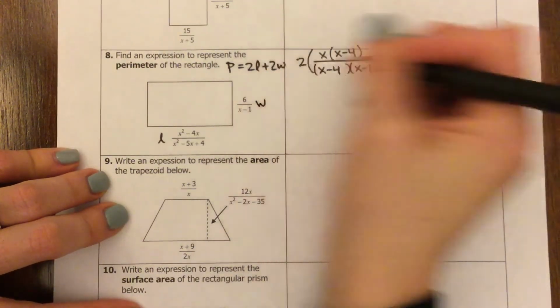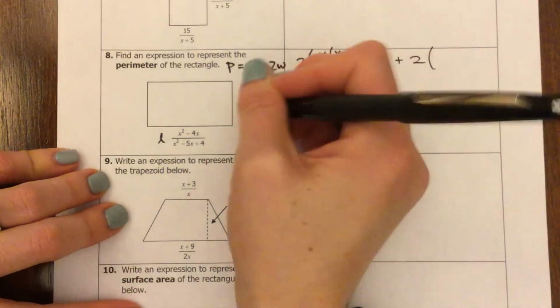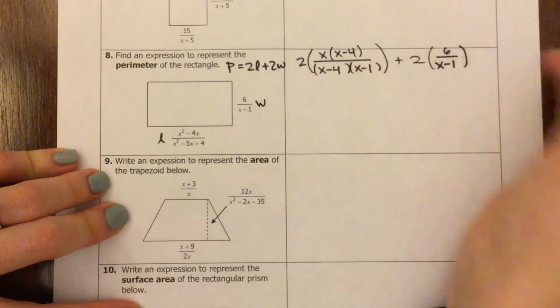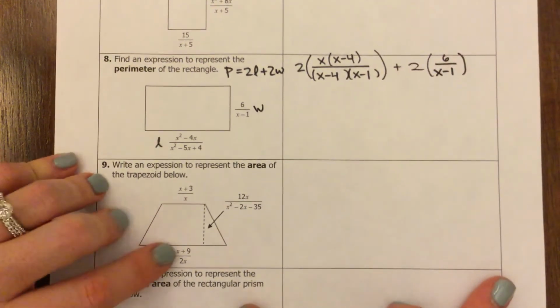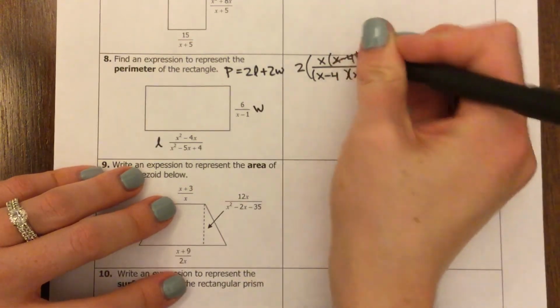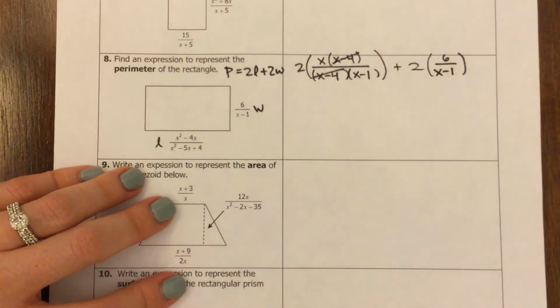Then plus twice the width, twice, and then this is just 6 over x minus 1. There's nothing that factors in that piece. So that's what it looks like initially. Let's start simplifying some things up. These x minus 4s, I can cancel them because I have the exact same copy top and bottom.